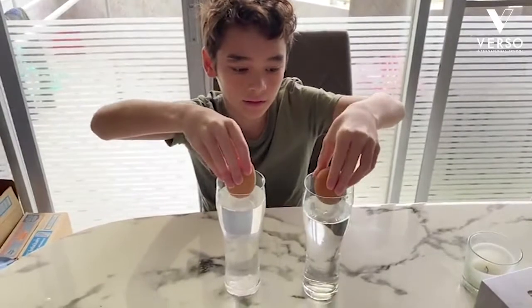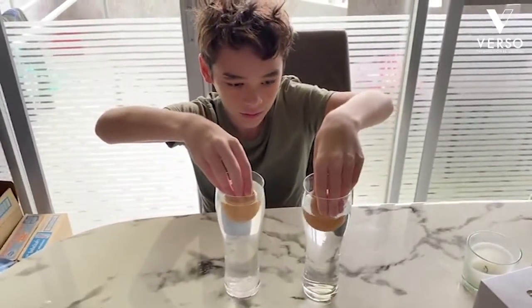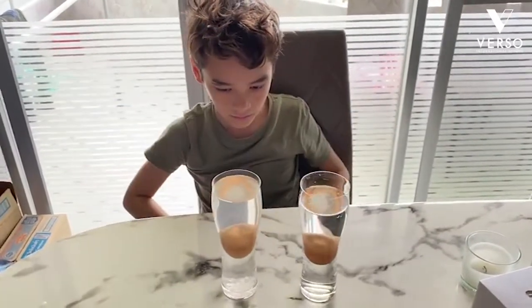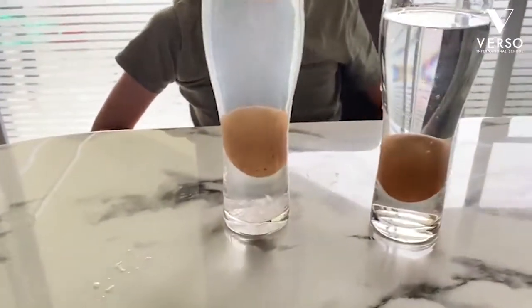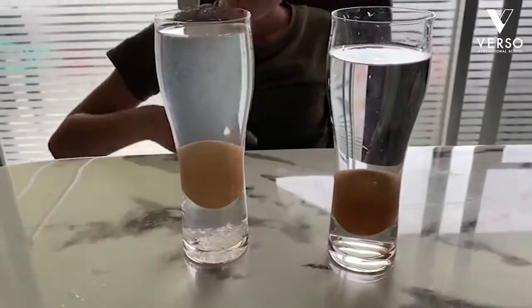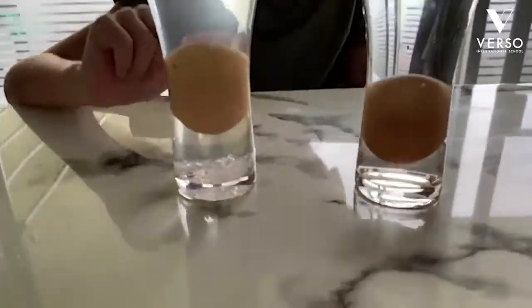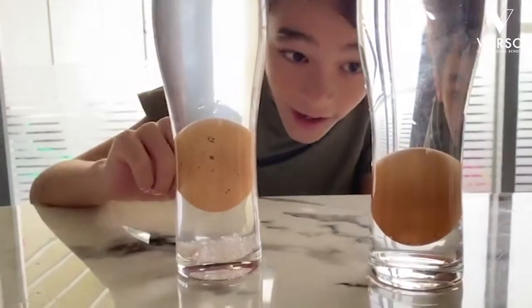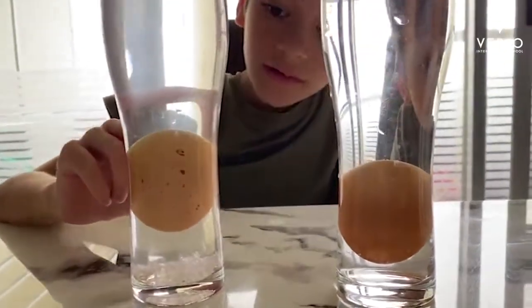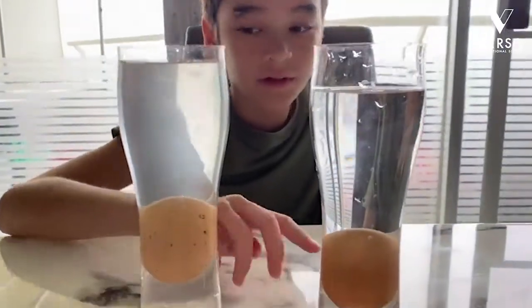Yeah. So now I'll put these two eggs in. Yeah. There you go. Oh. So this one's higher than that one. So the salt inside this one is not really that high yet. That one just got jammed.